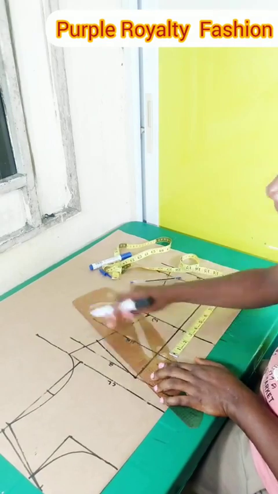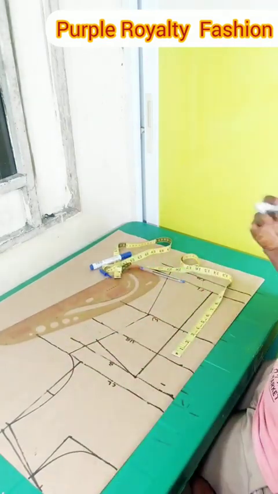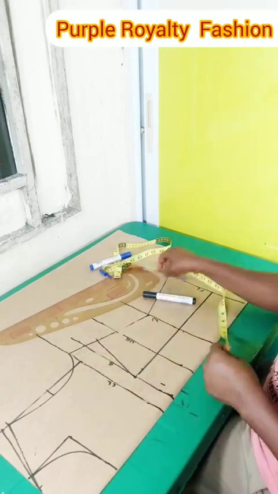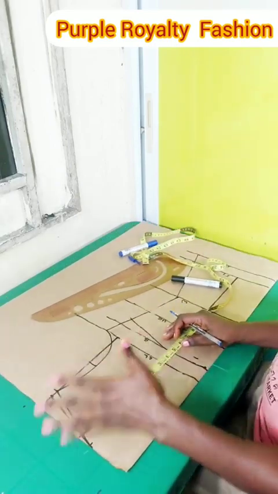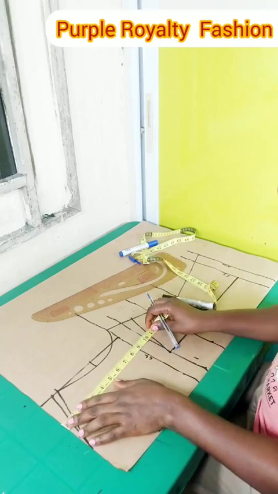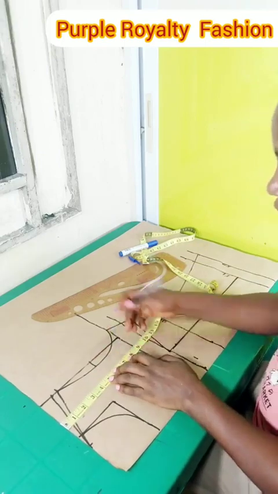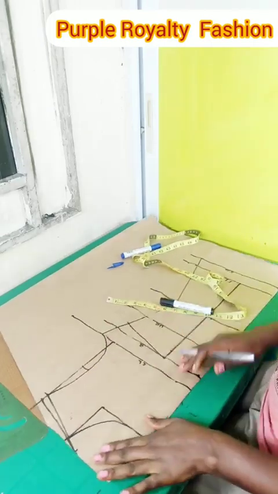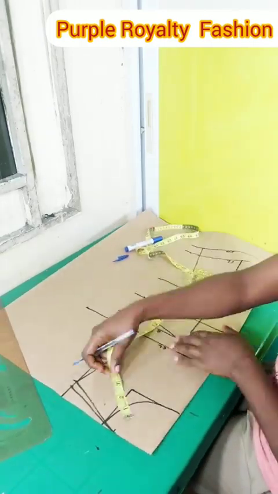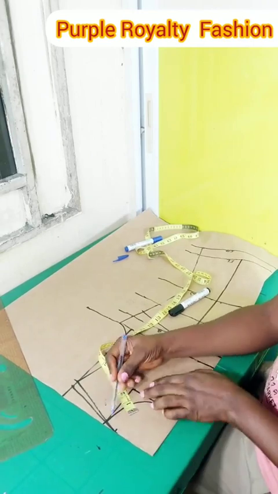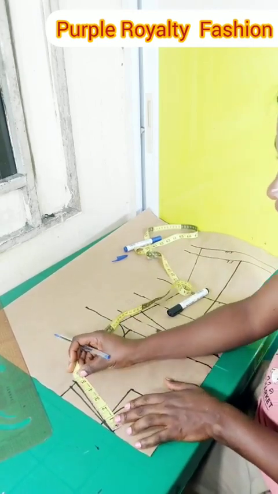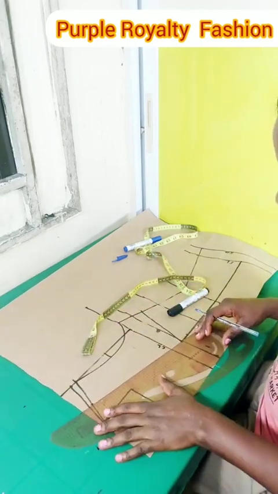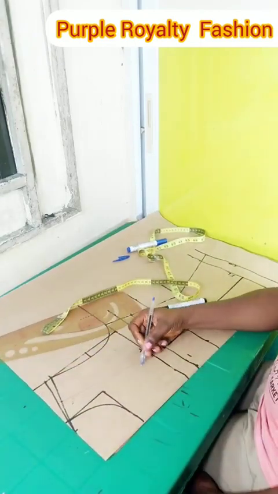Then for the bust dart I came down by 1 inch from the bust line and connected it to the bust point, which is on the nipple to nipple line. The next thing I'm going to do is to measure the midpoint of the armhole. I came down by 7 for this corset from the neckline. Then from that midpoint I connected to the bust point.